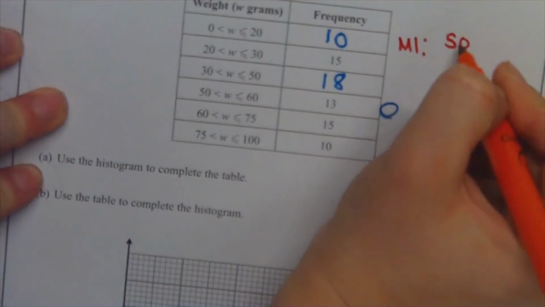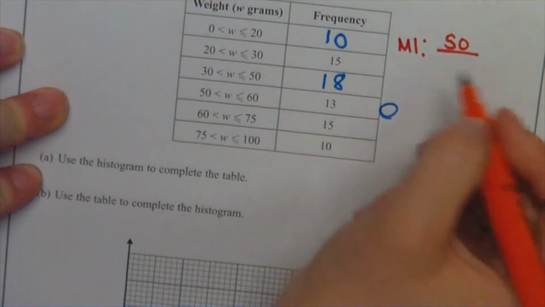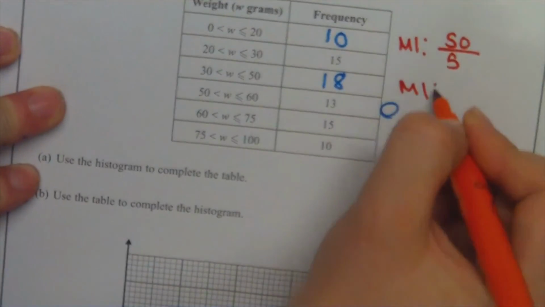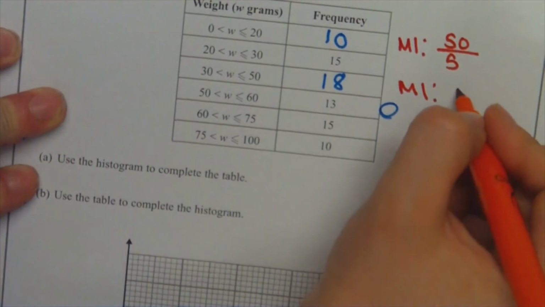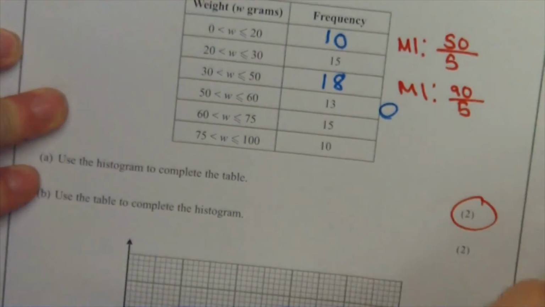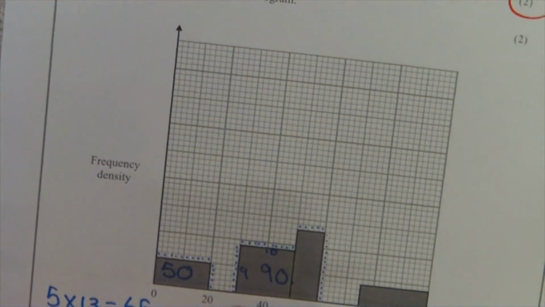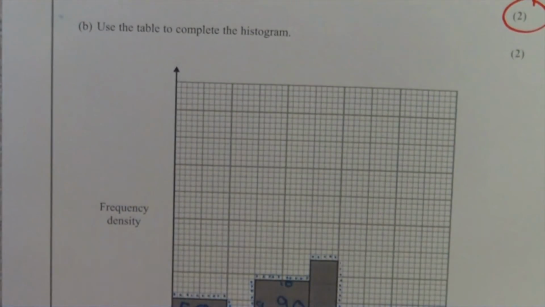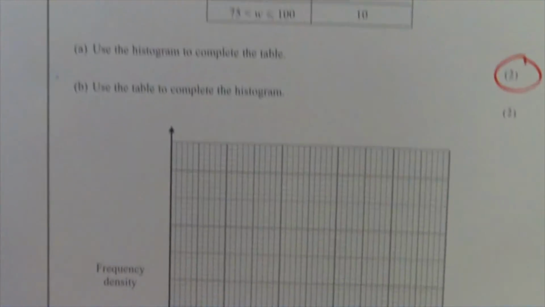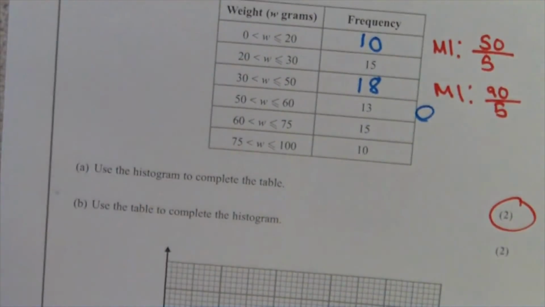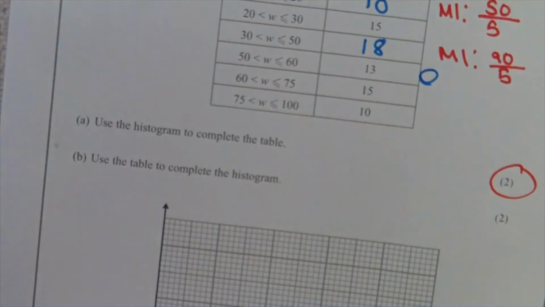So your first mark there is for counting the squares, finding the ratio, and dividing by the correct thing. So you get a mark for each one, which gives you your 2 marks. Okay, B, use the table to complete the histogram. So we're missing 20 to 30. There are 15 oranges between 20 to 30 grams.